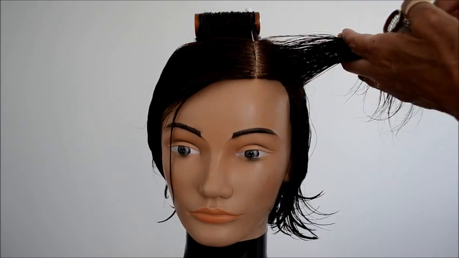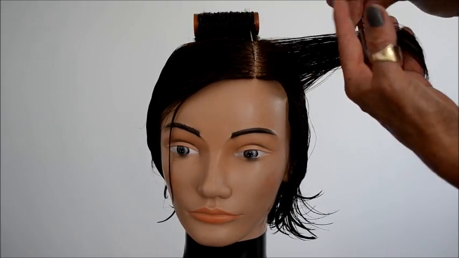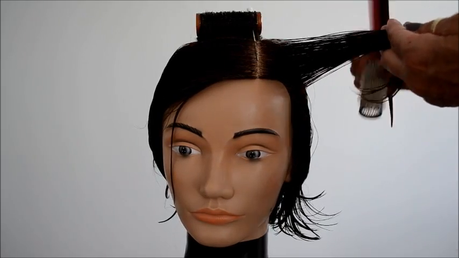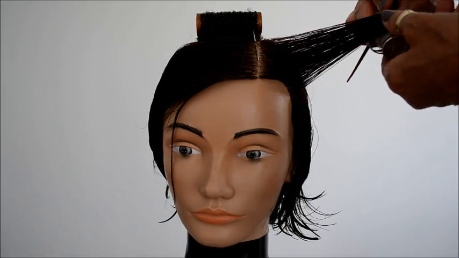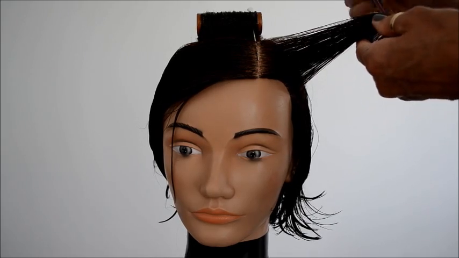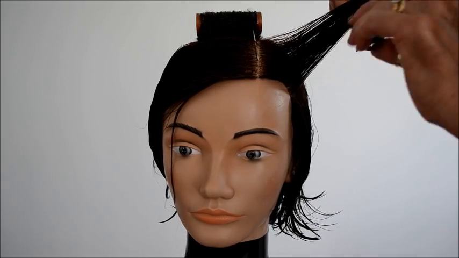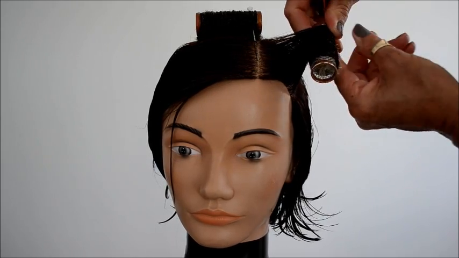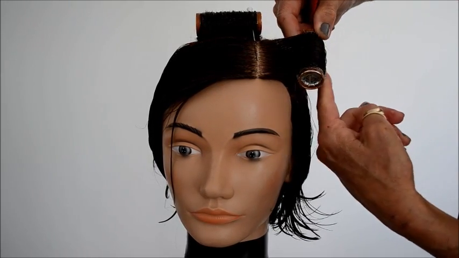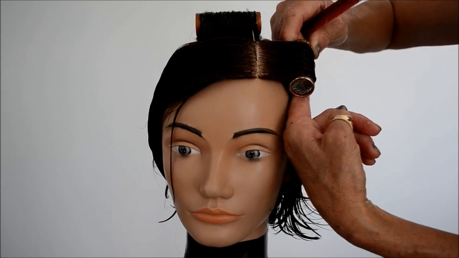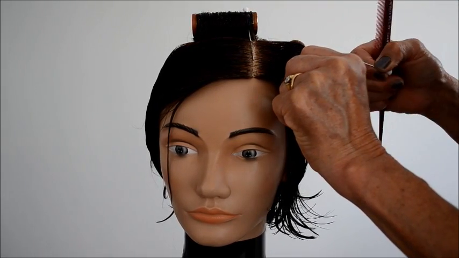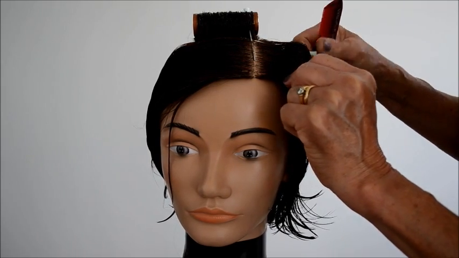So just to show you how to place that roller, we are projecting the hair at 90 degrees and we are tucking our ends under. Try to keep my hand away from the front of the camera and then winding that in. Now you can see the bottom of the base through there, so the roller lands at the bottom of the base because I've projected it at 90 degrees.